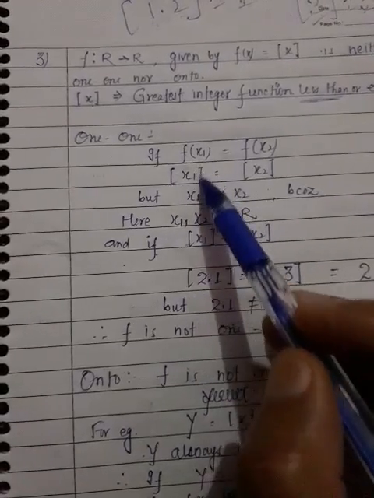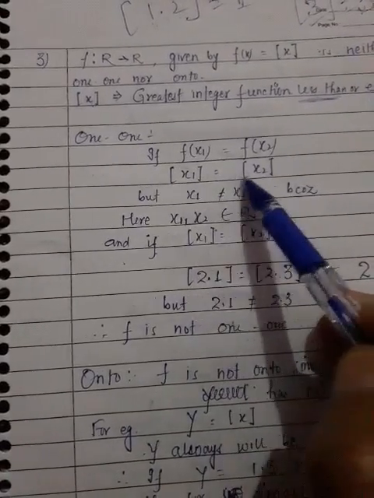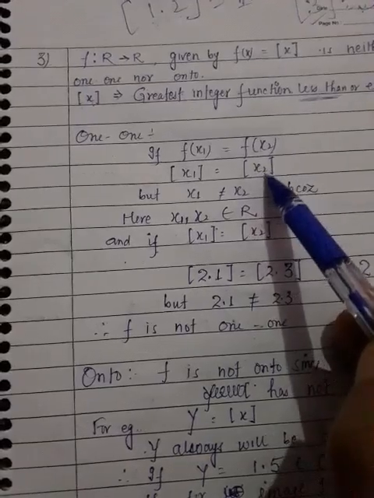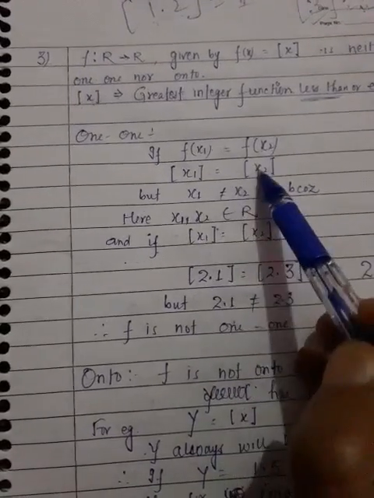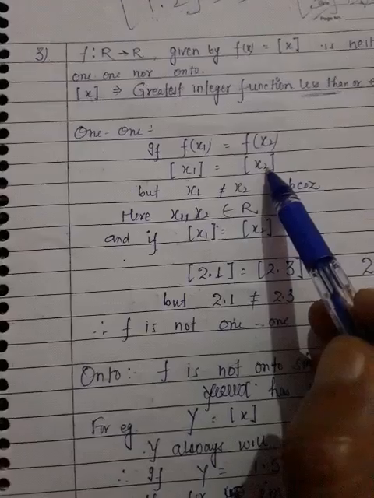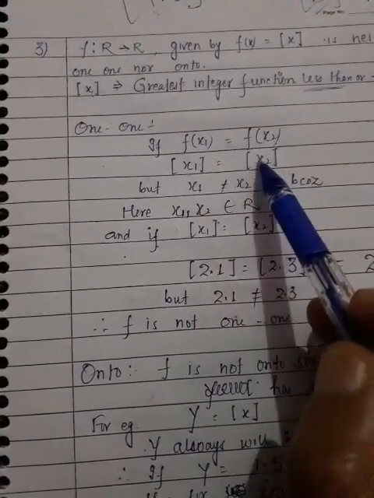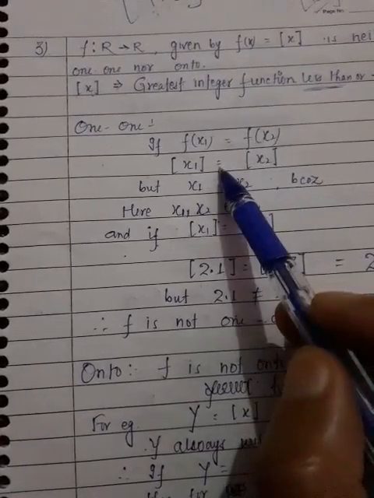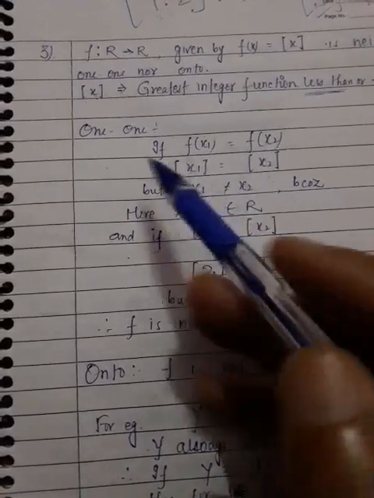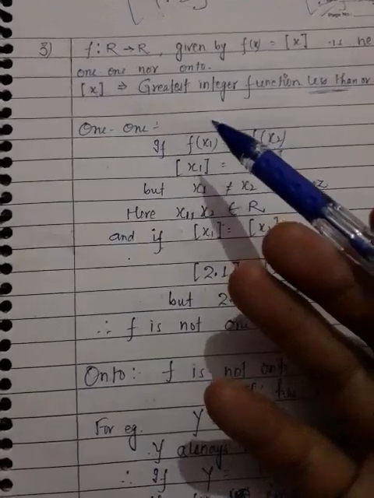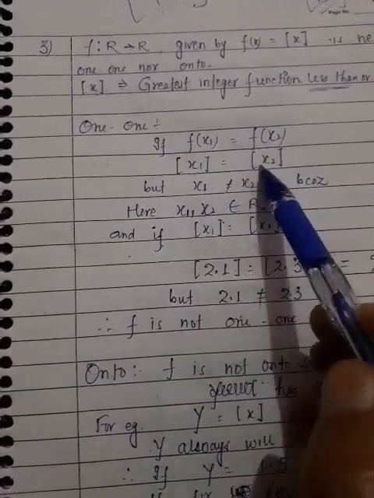If the greatest integer function of x1 and of x2 are equal, can we say x1 equals x2? No. It is not necessary that x1 and x2 are equal.